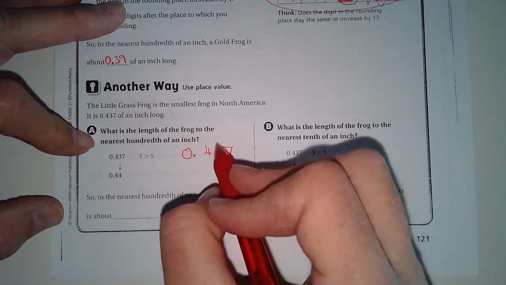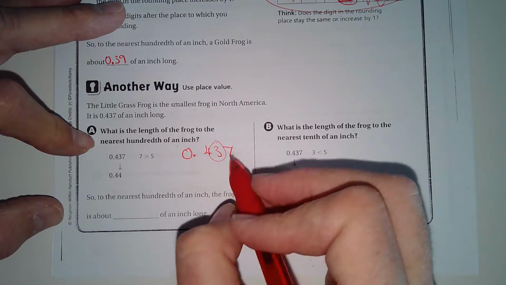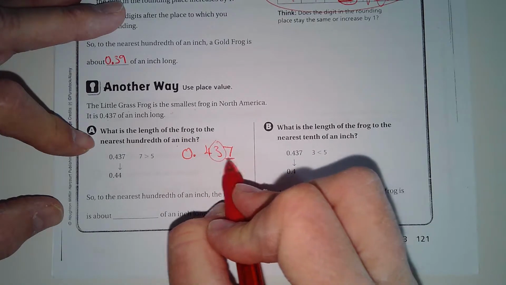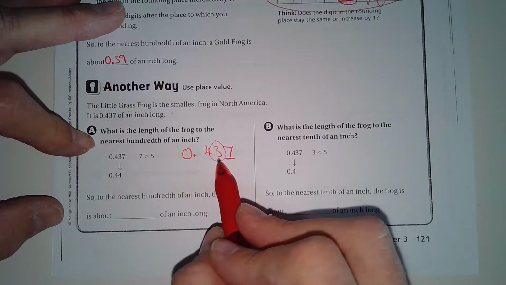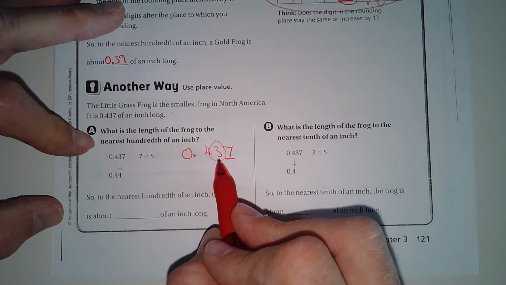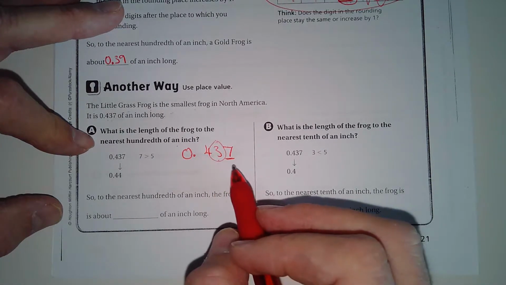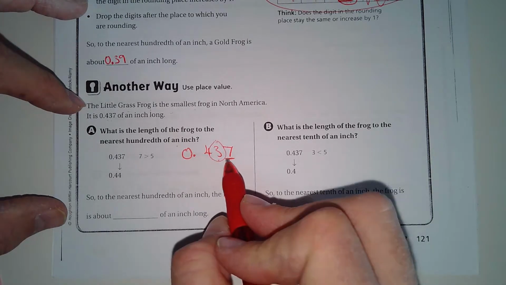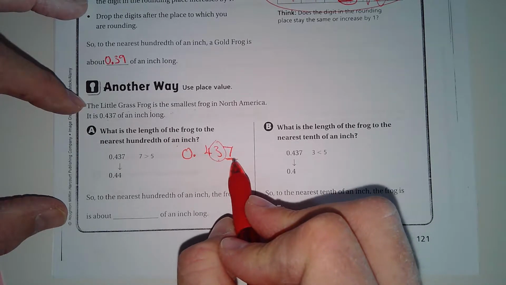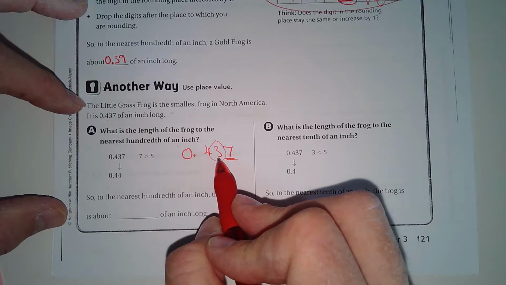So we're going to round that. I'm going to circle the 3, then underline the digit that's going to make the difference as to whether this changes or stays the same. What we learned was that if the digit we underlined is 5 or greater, this digit increases by 1.